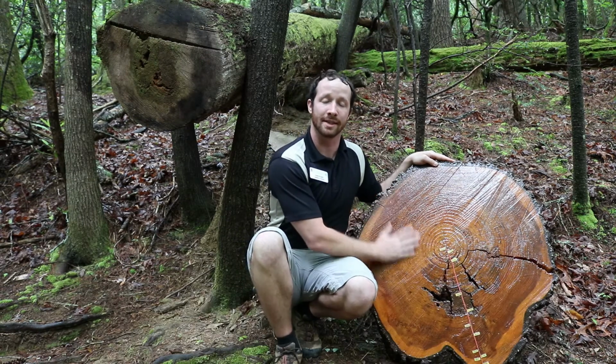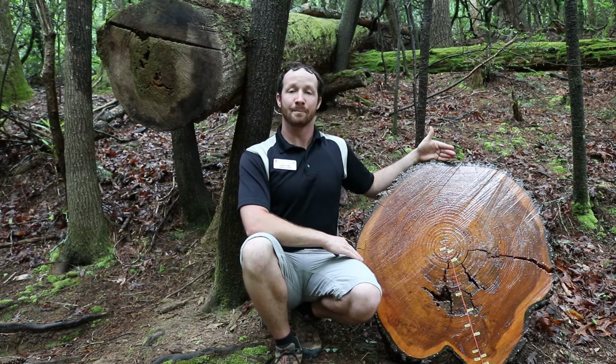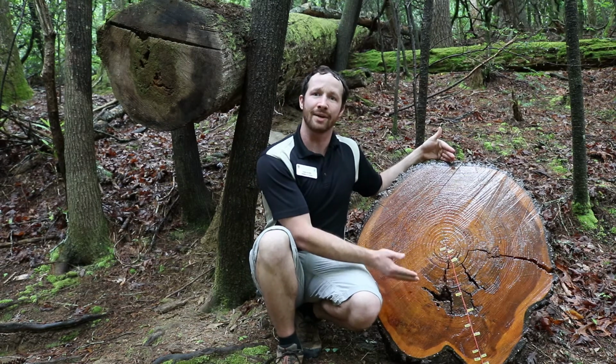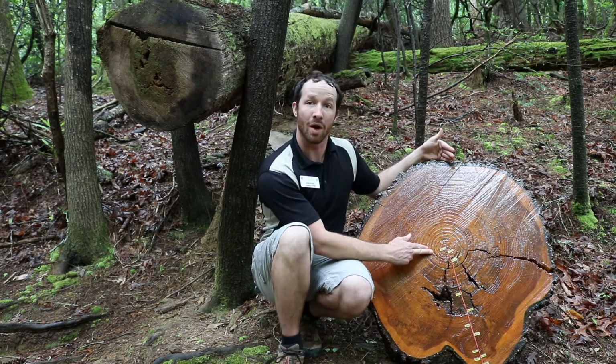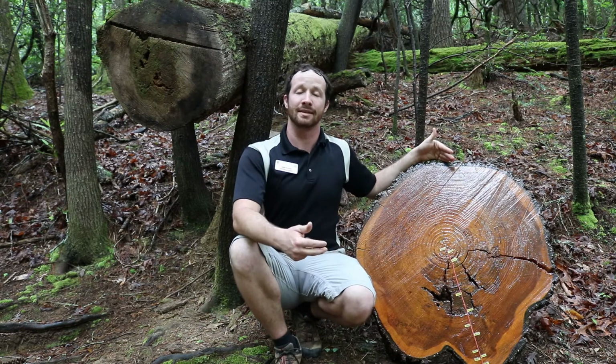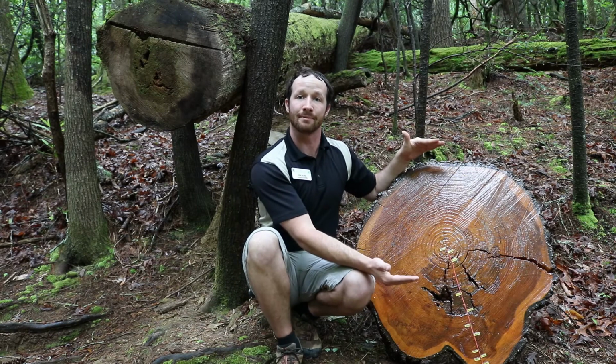So in counting the rings on this tree, we know it was 75 years old whenever it fell down. But also, we know that it fell in 2011, and so counting back, we know this tree started growing in 1936. Scientists can use this information to find out conditions of the Chattahoochee National Forest during this time frame.